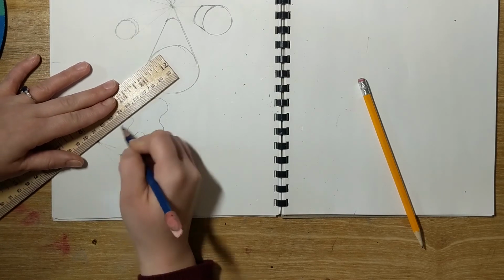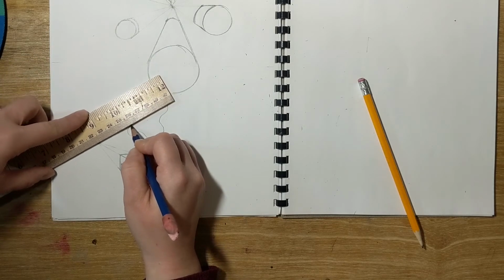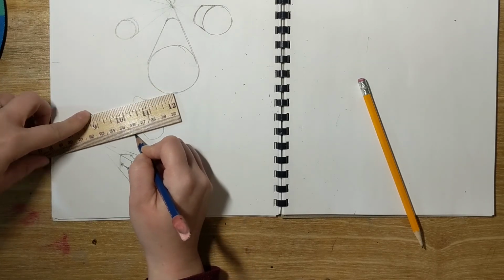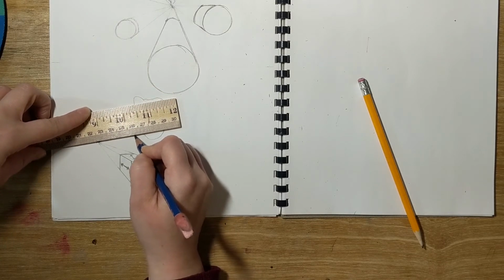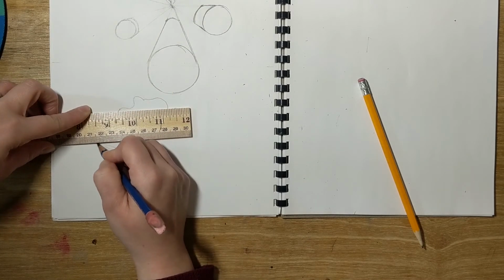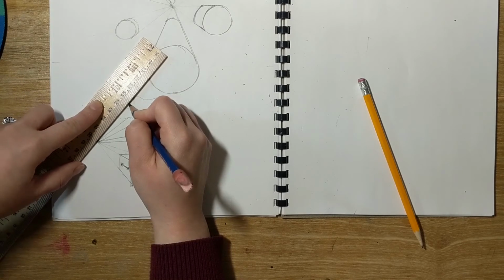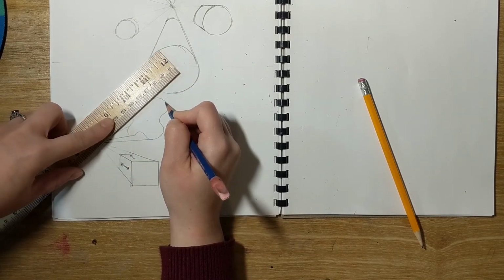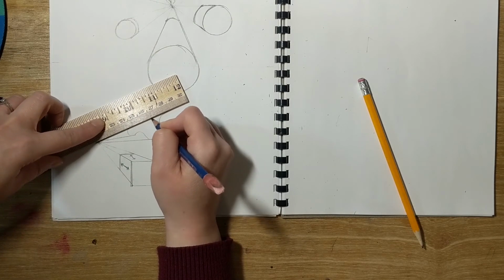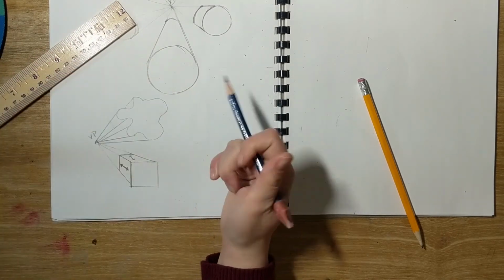A good rule of thumb is if your ruler goes inside of an object, you don't need that line. So if you're drawing and your ruler cuts into the shape, I'm going to go all the way around my object. If I go to this farthest edge here towards my vanishing point and it cuts inside my shape, I don't need that line, especially if we're making a solid form.